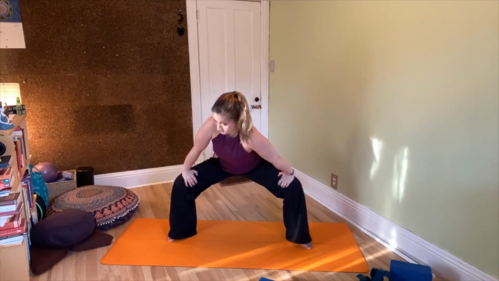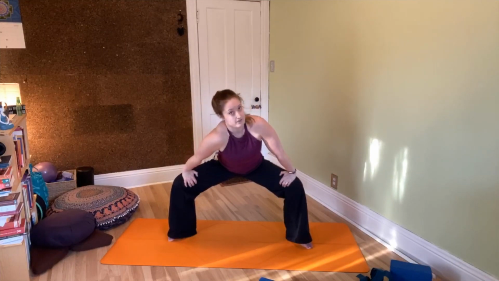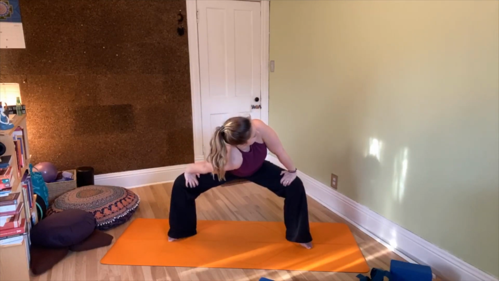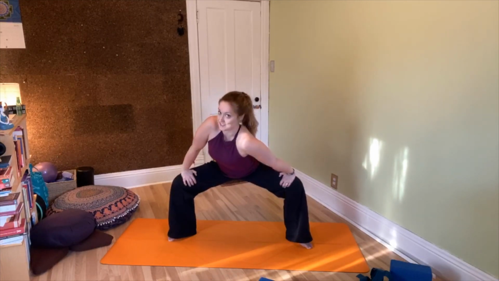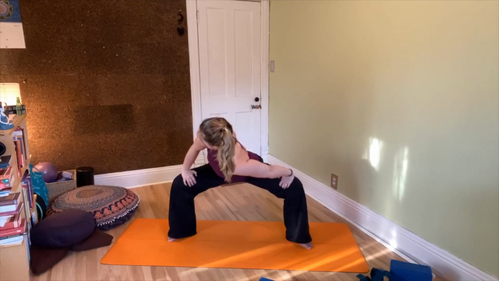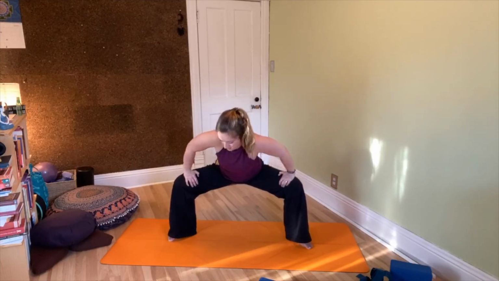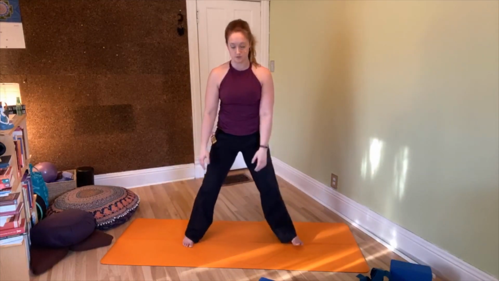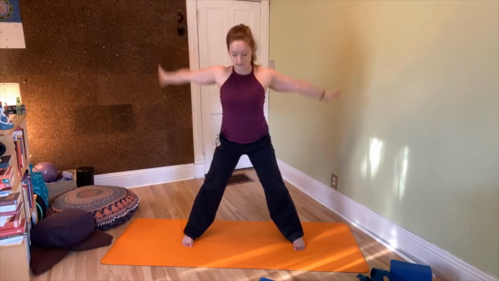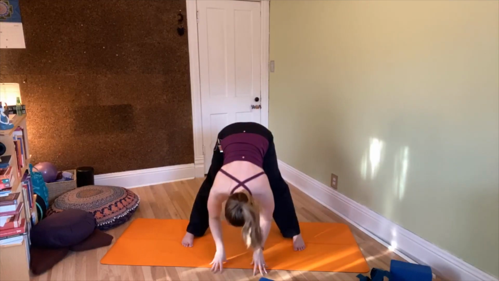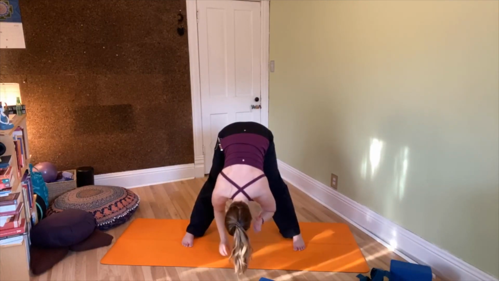Inhale to middle. Twist to the left. Back to middle. Twist to the right. Lifting up to middle, legs strong. Stand up, toes in front of the heels. Inhale, arms up overhead. Exhale, arms wide, wide leg fold. Hands can land below the face or walk back between the feet.